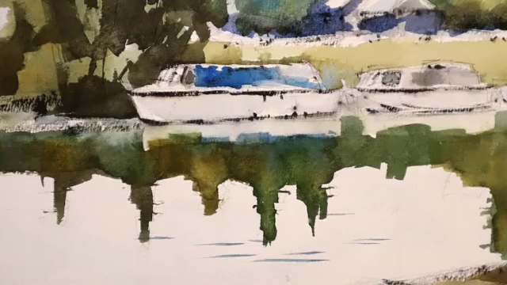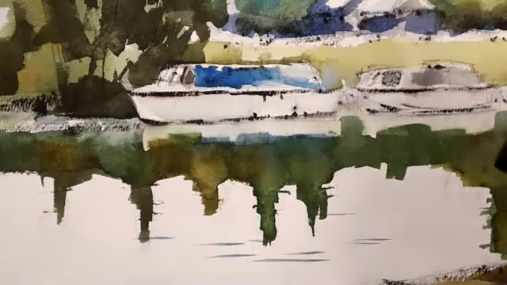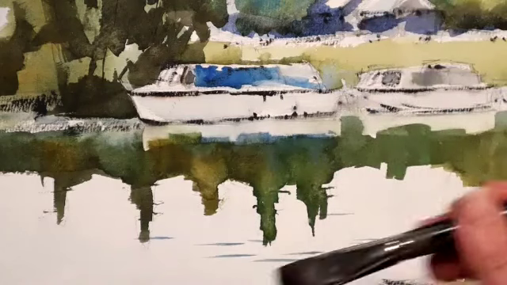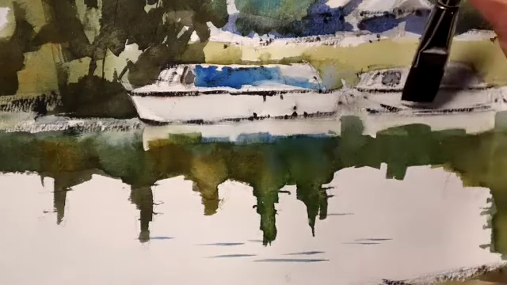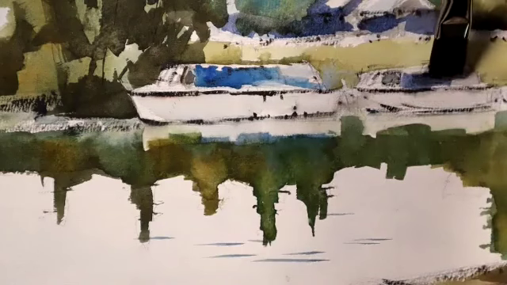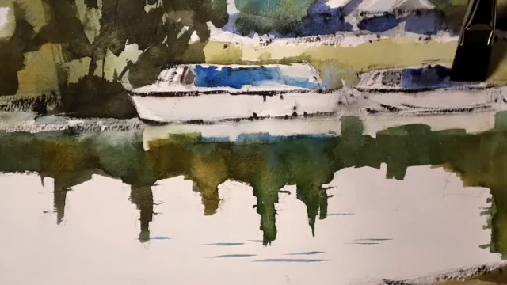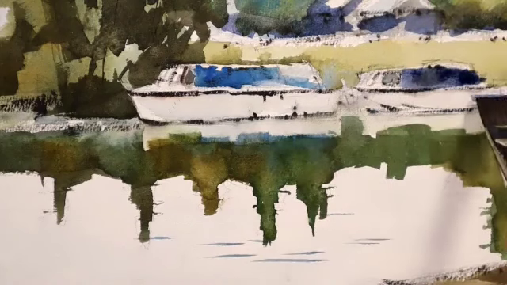Can we zoom out a bit, please? That's okay. So I'm next going to shadow, I think, because this boat here is playing second part, it's not the main player. I'm going to shadow most of it, but I'm still going to stay off the top edges that are catching the light. Okay.